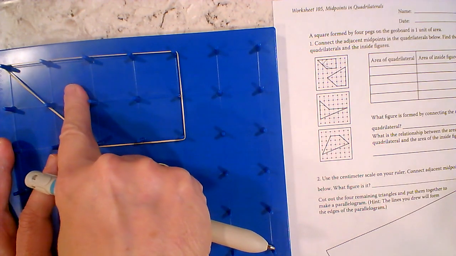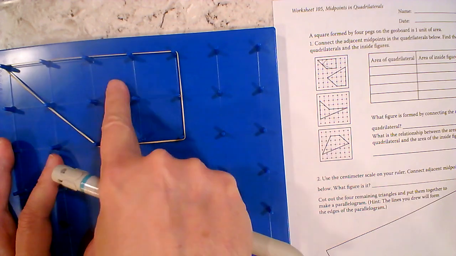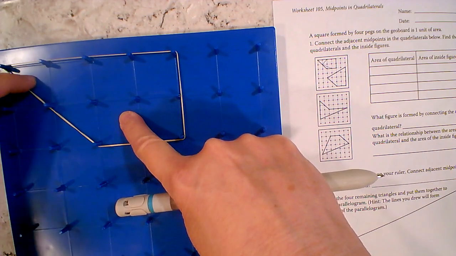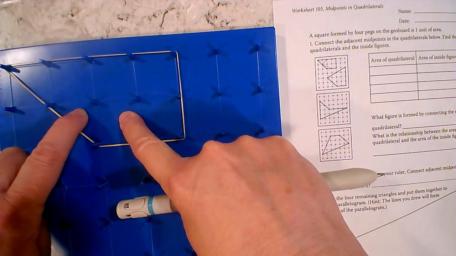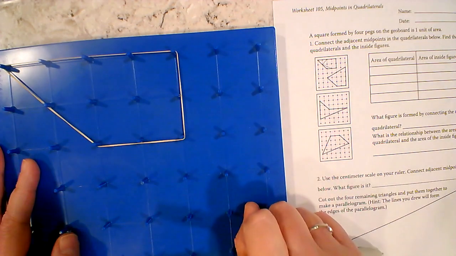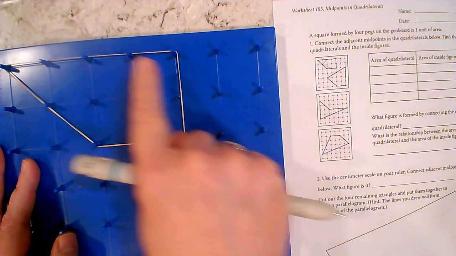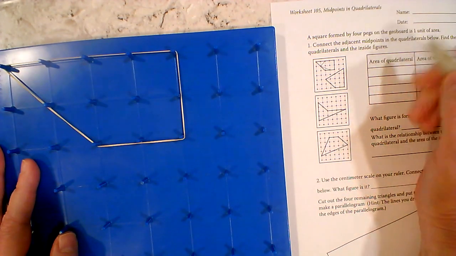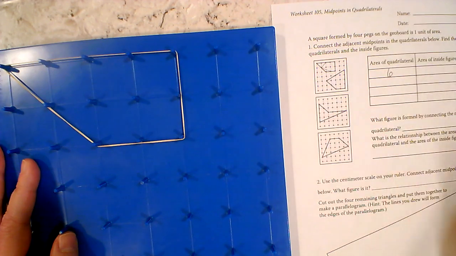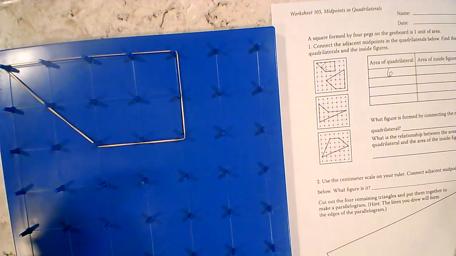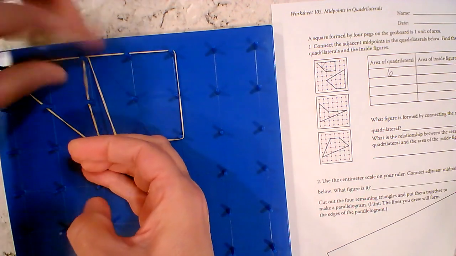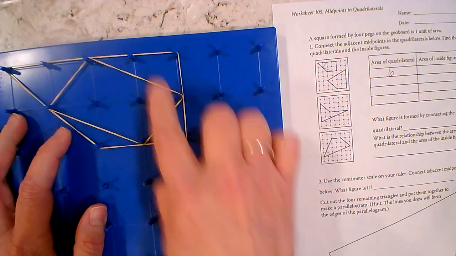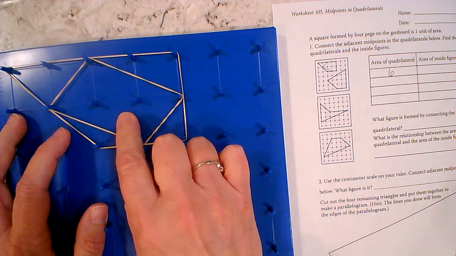So I can calculate the area in those square units. How many whole squares do I have here? This is a whole square. 1, 2, 3, 4, 5, and here's a half, and here's a half, which takes it to 6. Notice I'm not calculating. I'm just seeing how many whole squares are used in this shape. So the area of the quadrilateral would be 6. Now I'm going to put this rubber band back on for the midpoints, and we're going to calculate the area of this inside figure.